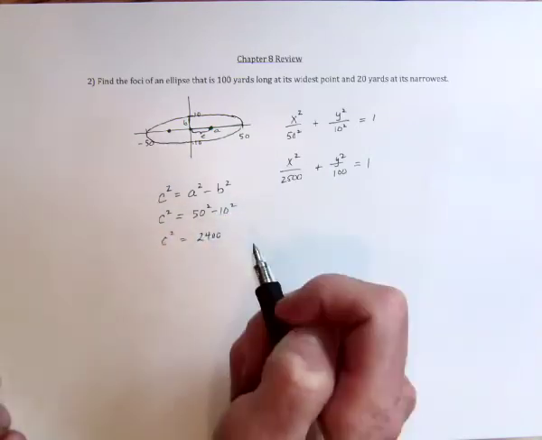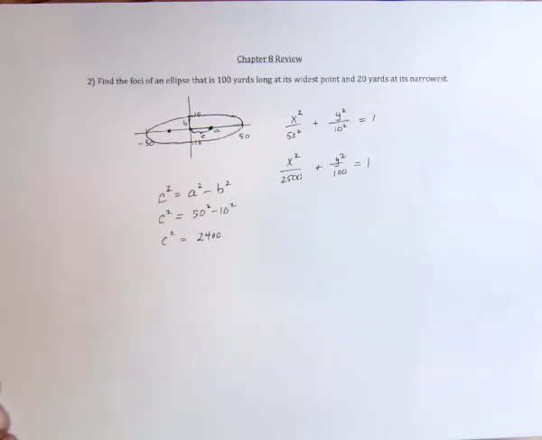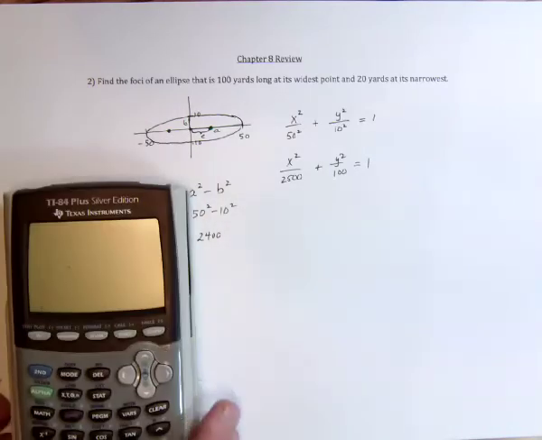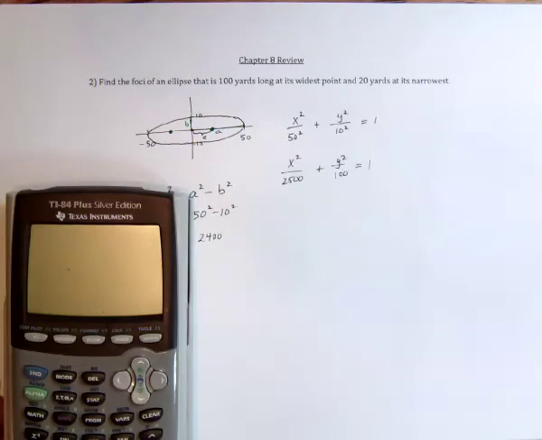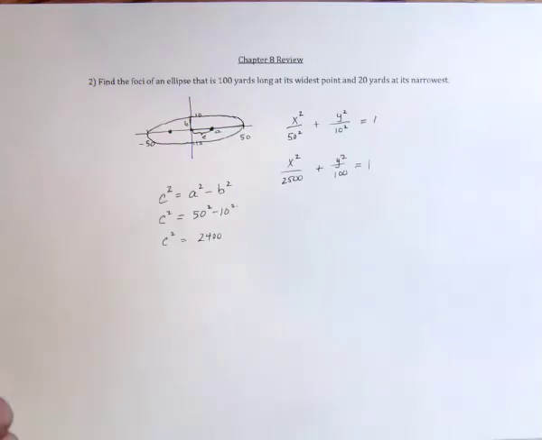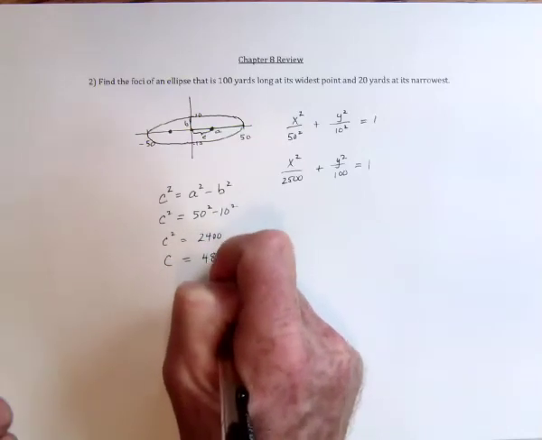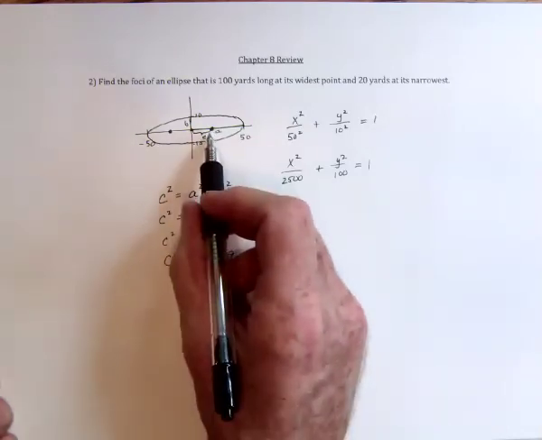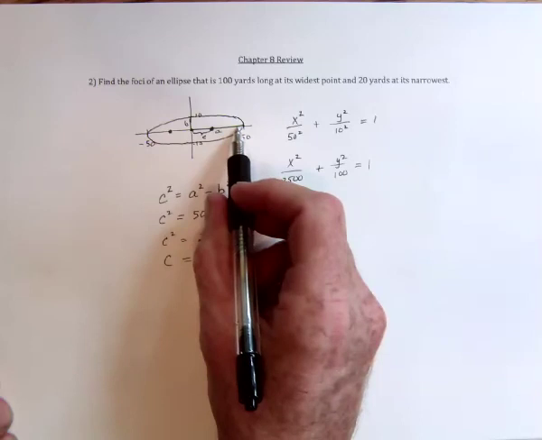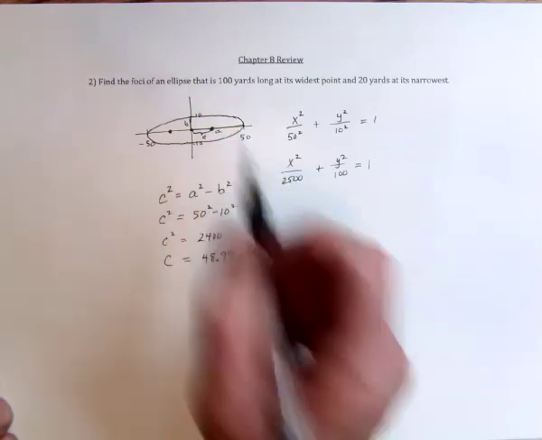And then we need the square root of that. And because I need to find out where on the graph this is, I'm going to find the decimal approximation. Square root of 2400 is approximately 48.99. So C is 48.99. So actually I should have had it more about right over here.